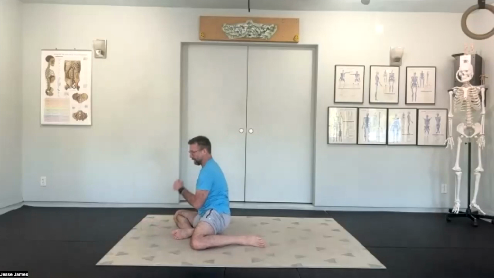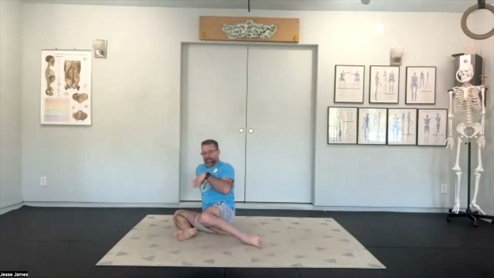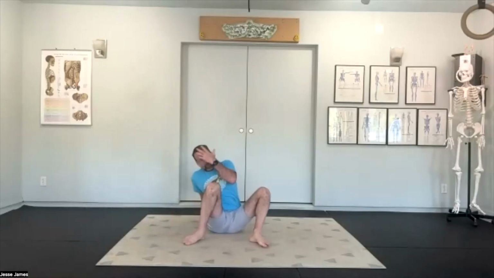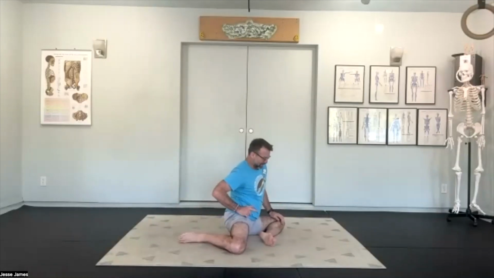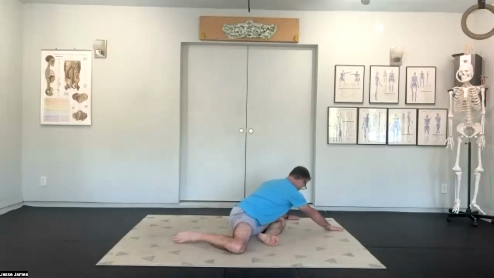Inhale, bringing it all the way back. Again, add a breath cycle. Inhale as you come across, exhale. Inhale as you extend that back hip, exhale as you reach.